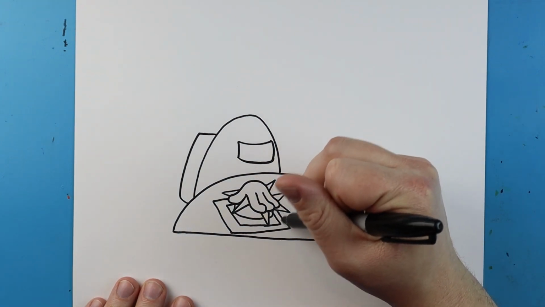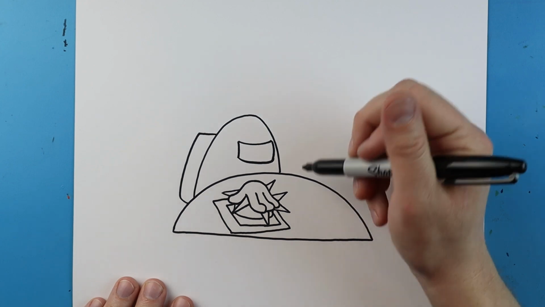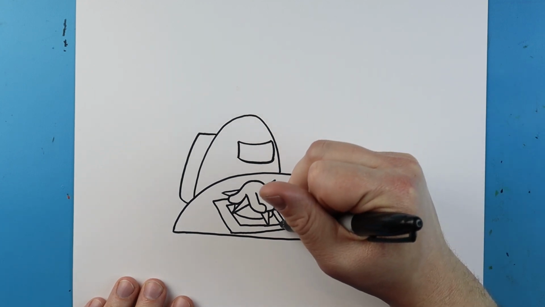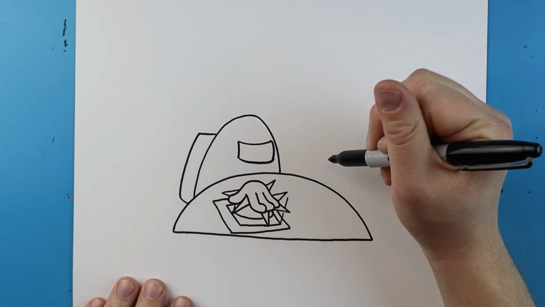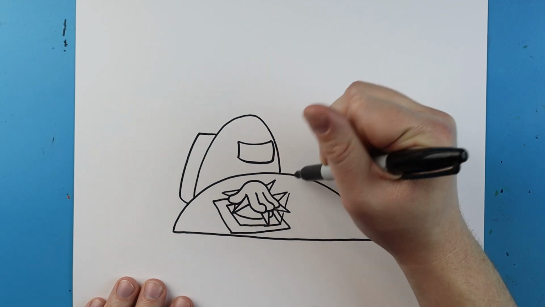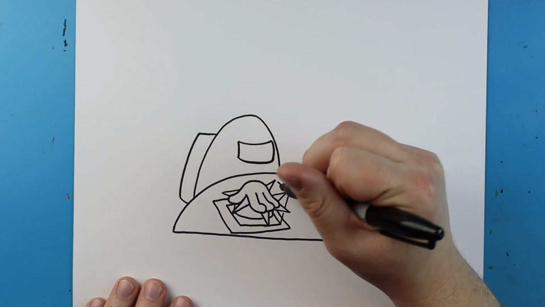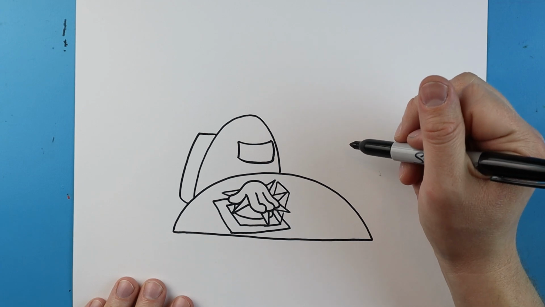Then the last thing you can do is add the little kind of glass case box on here. I'm going to make a little line that's going to go up. Make it a little taller. We're going to go over at an angle and then down.